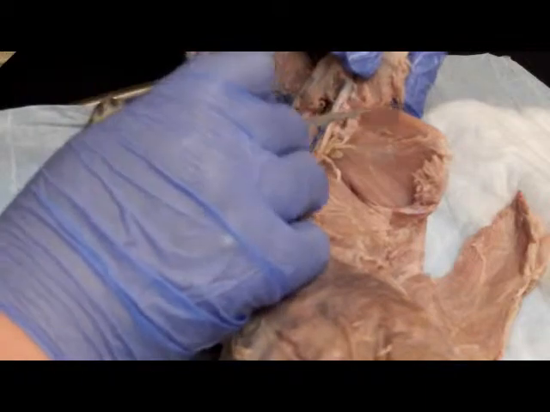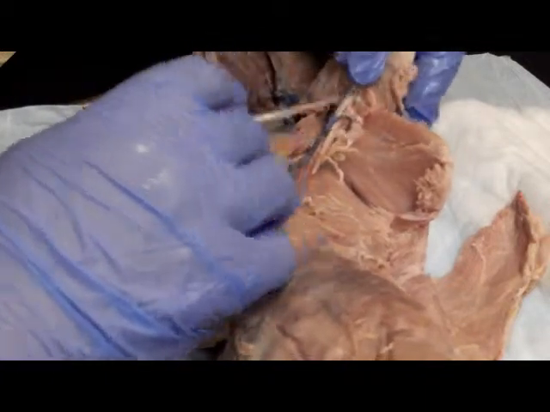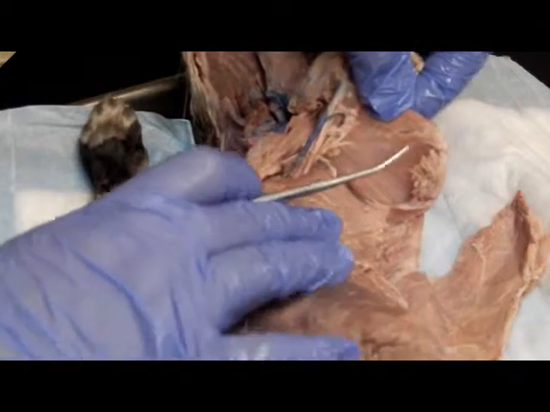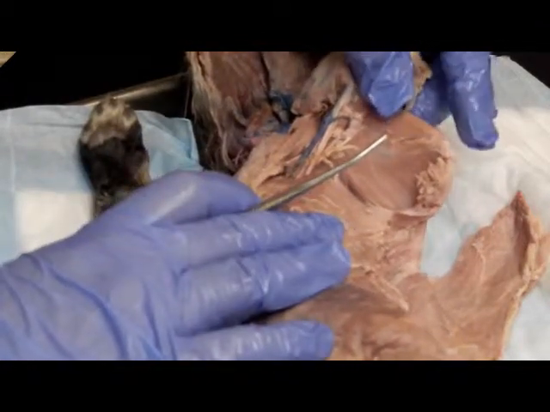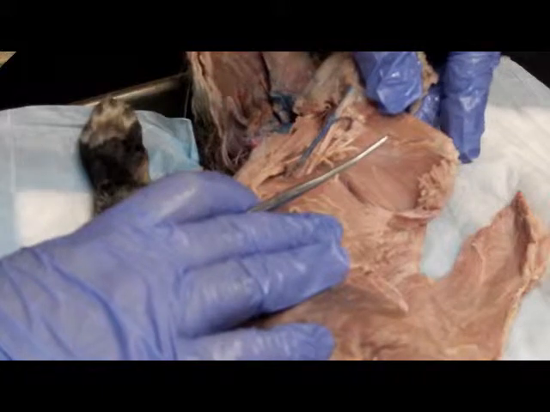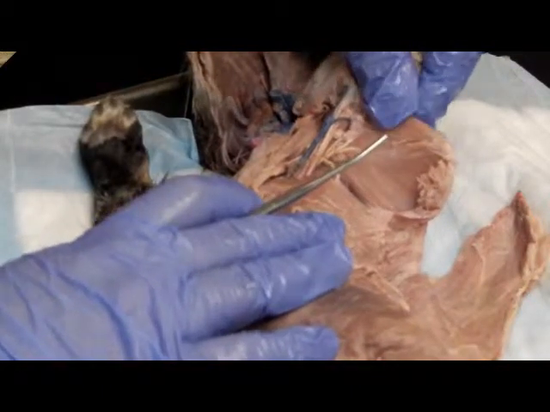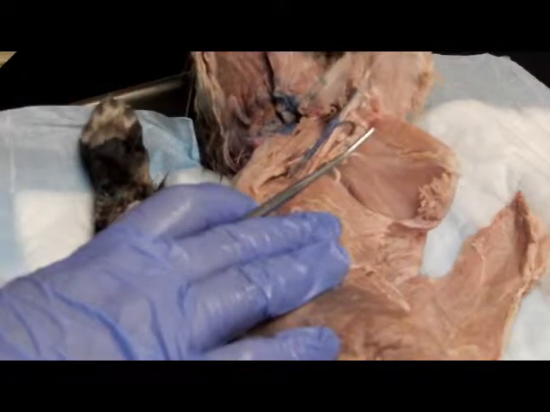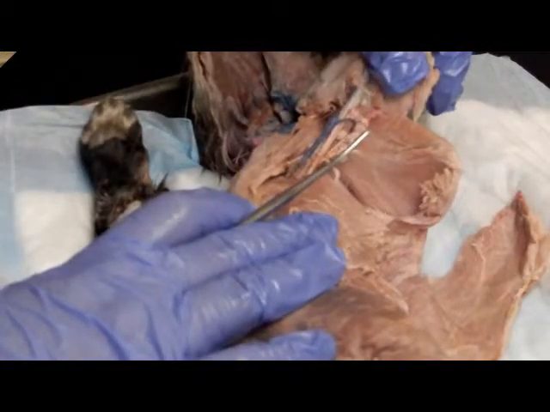This is the teres major. Its origin is the posterior surface of the scapula at the inferior angle. Its insertion is the crest of the lesser tubercle on the anterior side of the humerus. Its function, it extends, medially rotates, and adducts the humerus. It's a synergist of the latissimus dorsi.